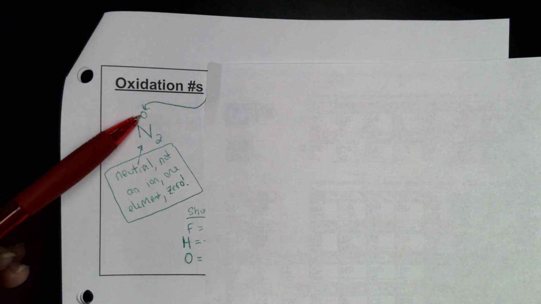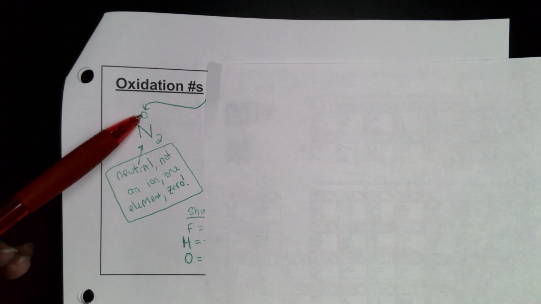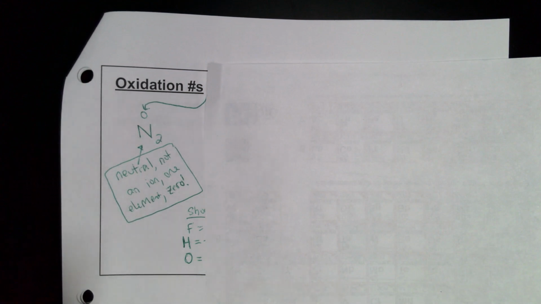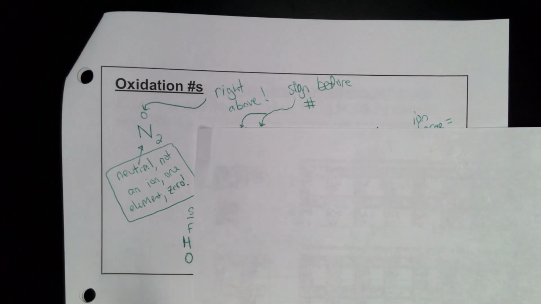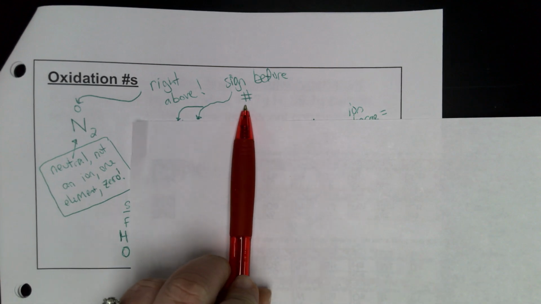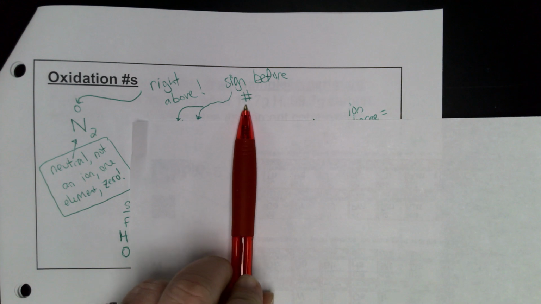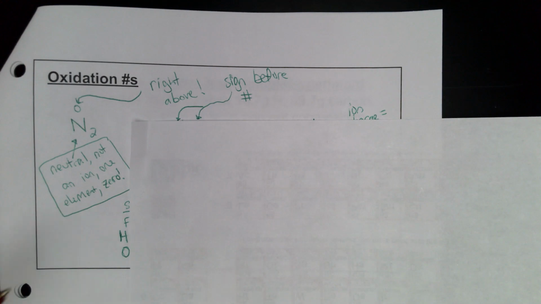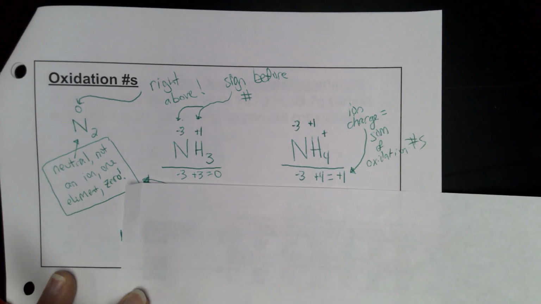Anytime you have a neutral element or a molecule made of only one element, oxidation is always 0. If it's not an ion, it's made of one element, its oxidation is 0, and we put the number right above it. Not over here, right above it. Also remember when we are doing oxidation numbers, the sign, as in the plus or the minus, goes before the number. Okay, so for example, I've got a couple here.